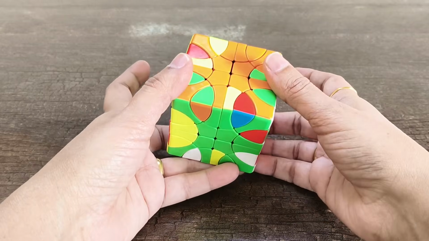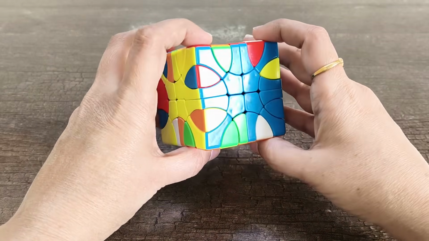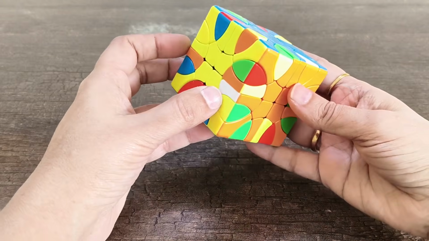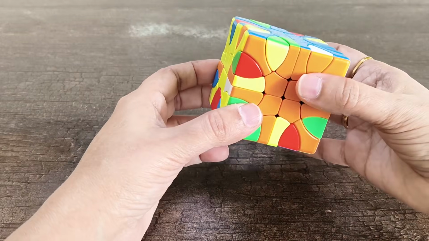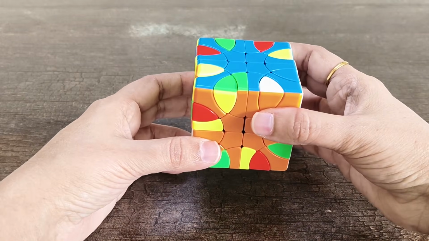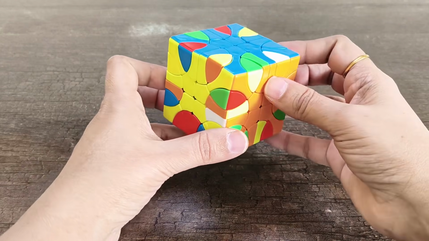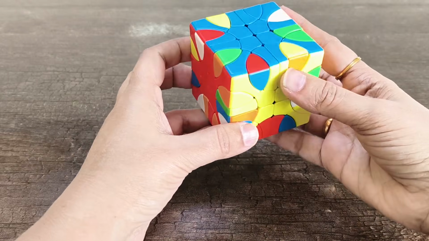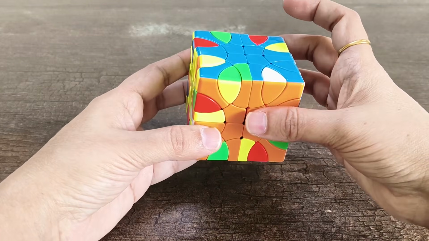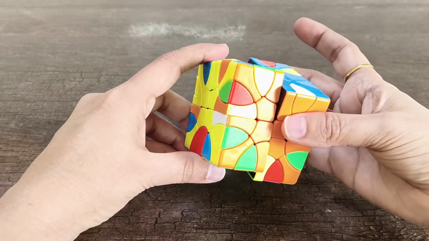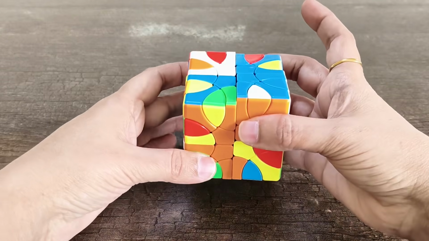Now I need to look for another orange and blue. Orange and blue, where, yo, it is here, right? Orange and blue is here. So I'll just have to do a setup move in such a way that I'll bring it here, I'll take it out of the way and I'll bring it back.